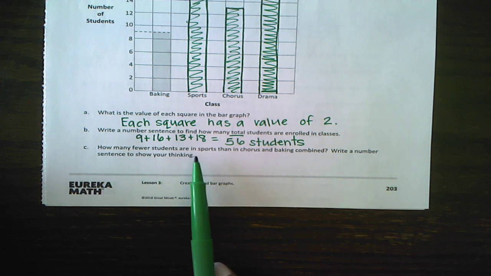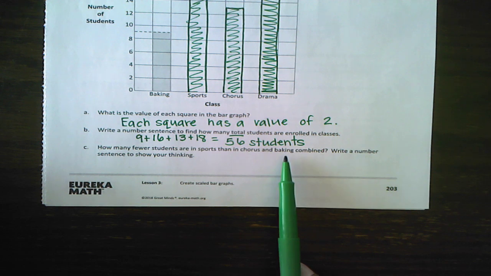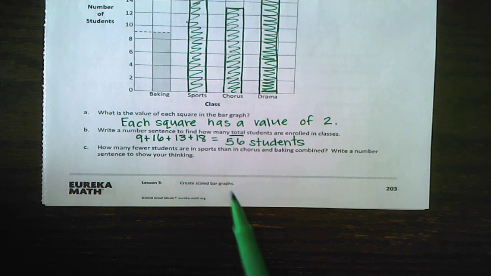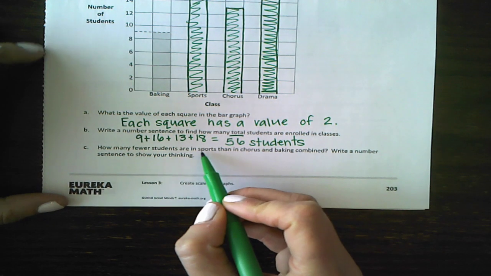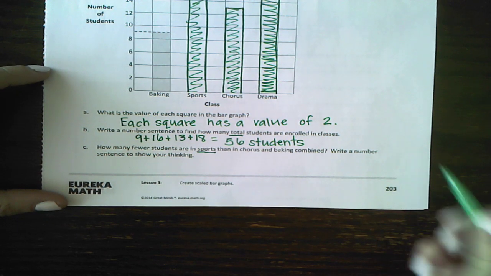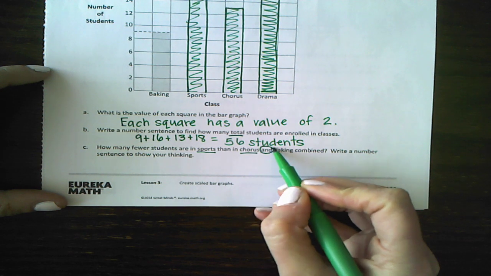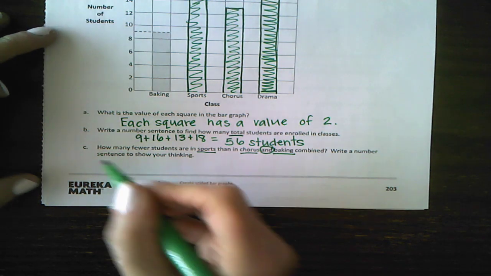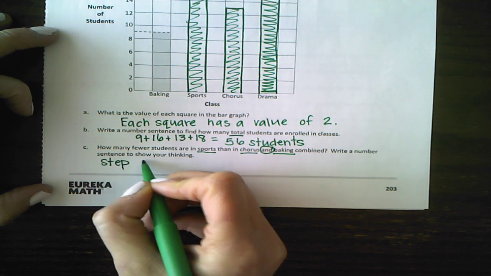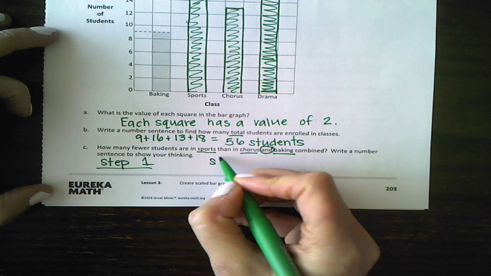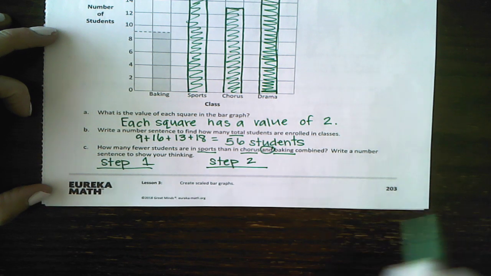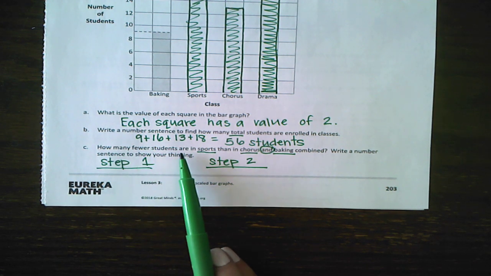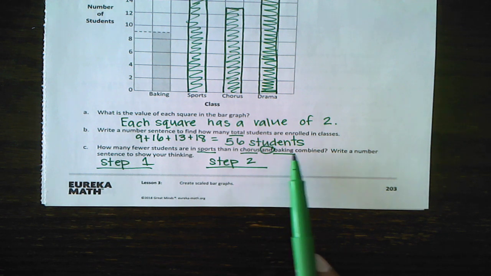Okay, please read C with me. How many fewer students are in sports than in chorus and baking combined? Write a number sentence to show your thinking. So we're comparing the number of kids in sports, then in chorus and baking combined. So this is a two-step problem, yes? So I'm going to write over here, step 1. I'm going to write over here, step 2. And then down here, I'm going to write my sentence. What is our sentence? The question is, how many fewer students are in sports than in chorus and baking combined?